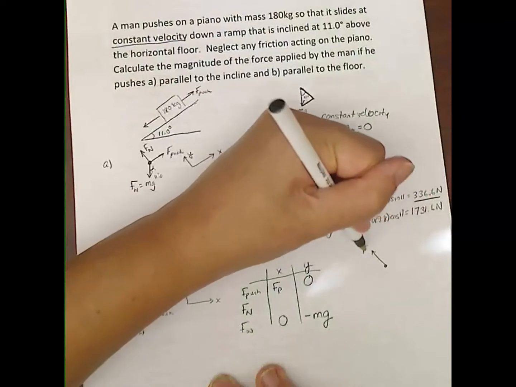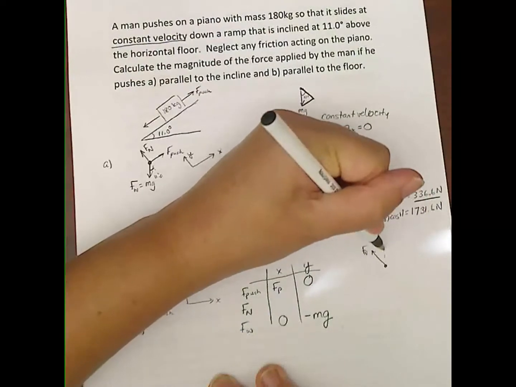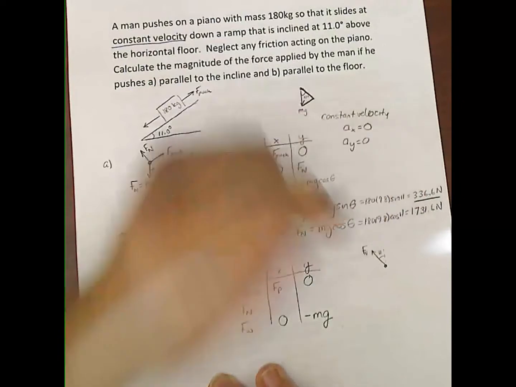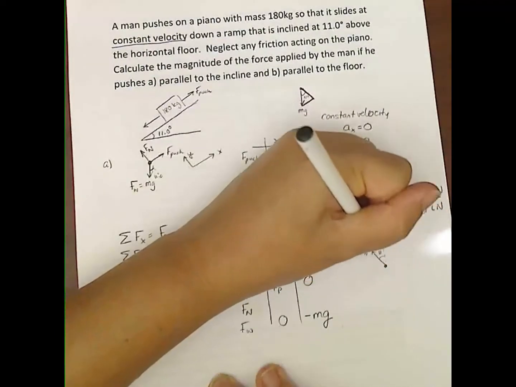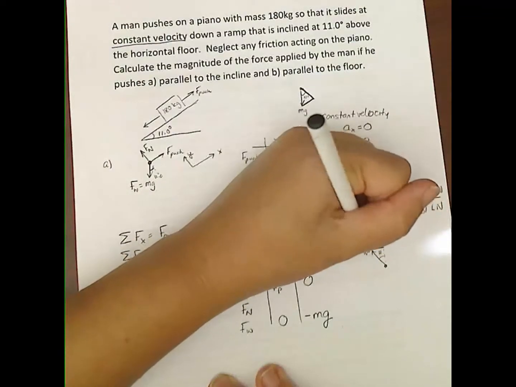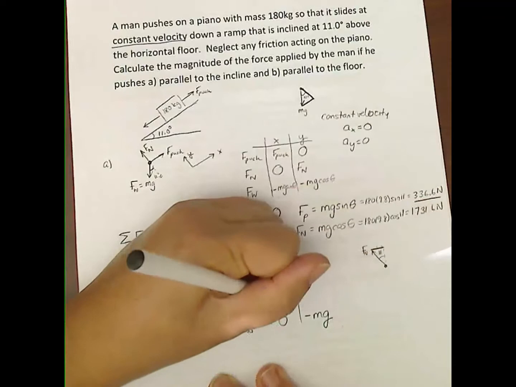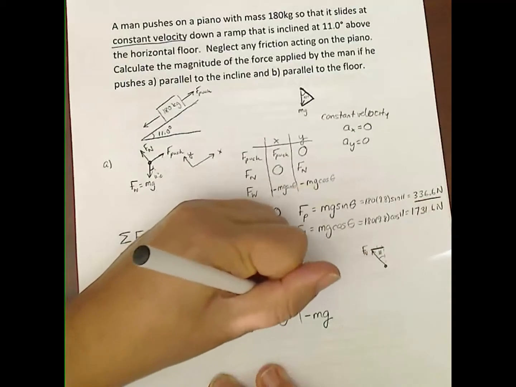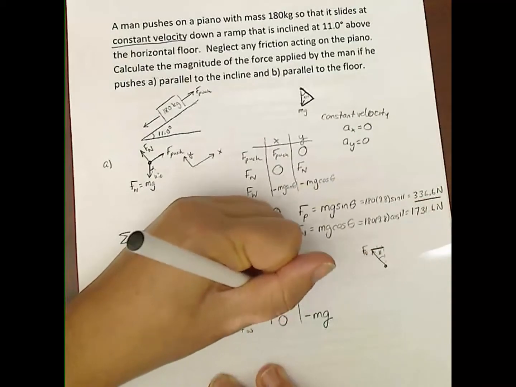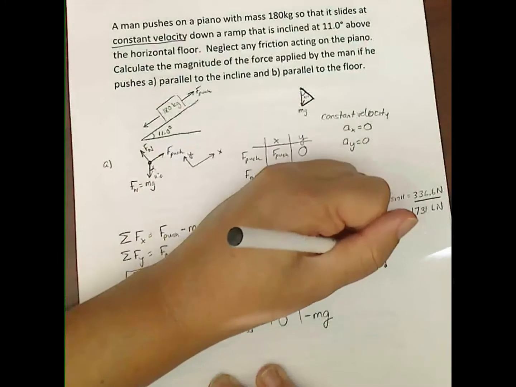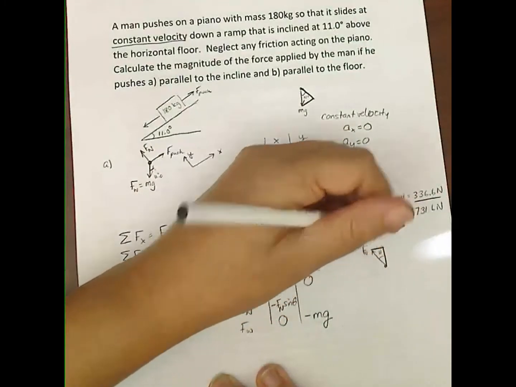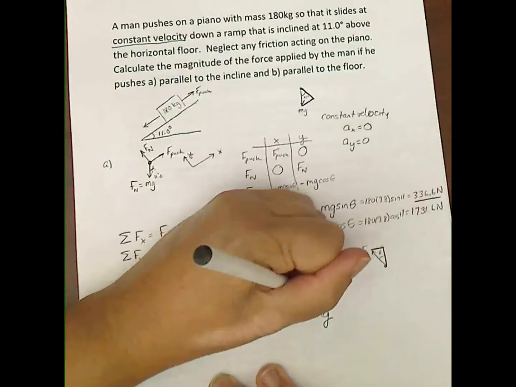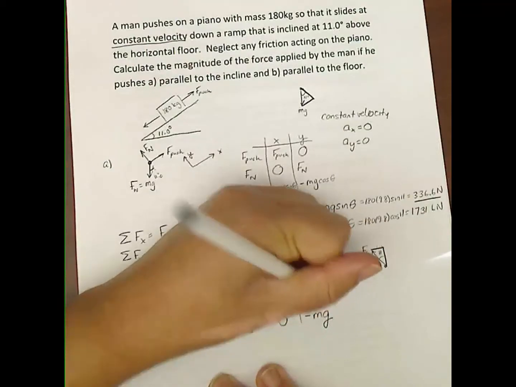Okay, so here's my normal force. This angle in here is 11 degrees. So my x component is this side of the triangle. It's opposite, so that is the sine. And it's also going backwards, so it's negative. So I've got minus Fn sine theta is my x component of the normal force. And vertically, I've got cosine, and it's positive. So I've got plus Fn cosine of theta.